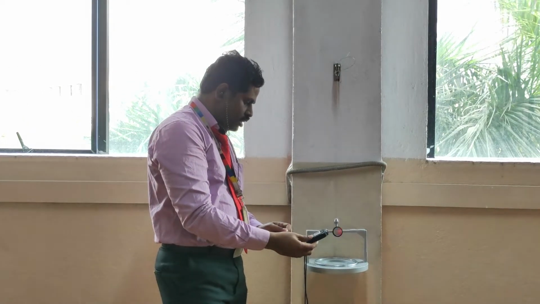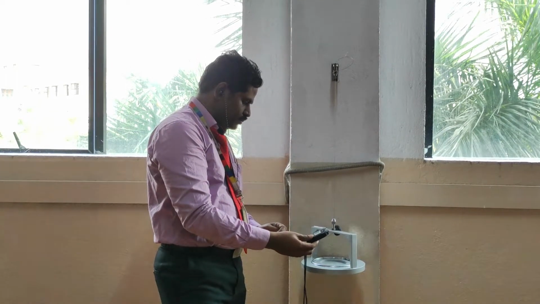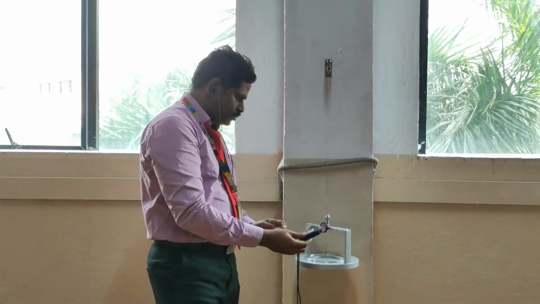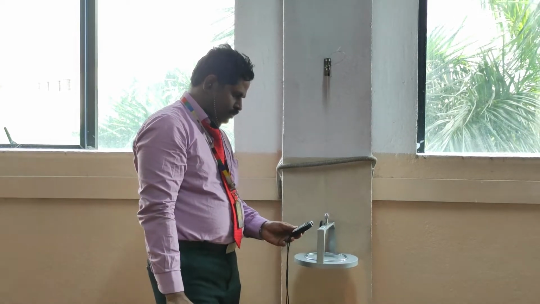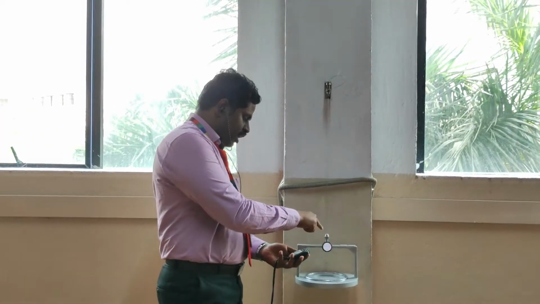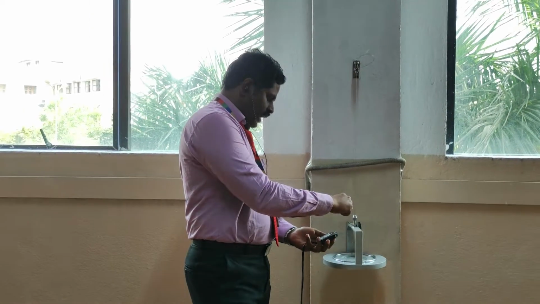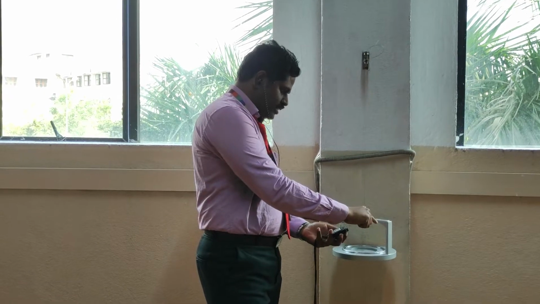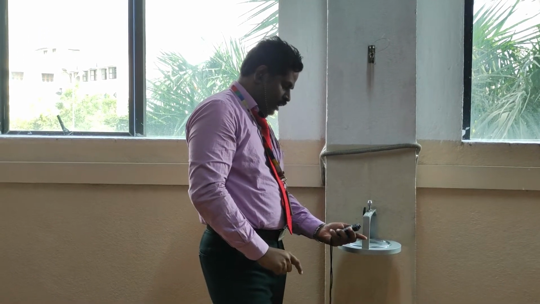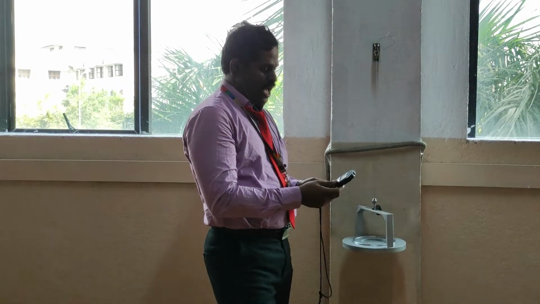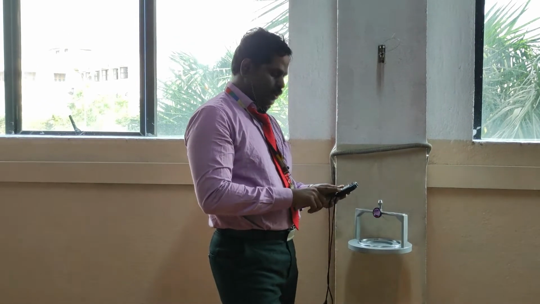So we have to wait to complete 10 oscillations. Now this is the final oscillation. This is the end of the 10th oscillation. I stop the stopwatch, and I get the time for 10 oscillations. It is now 1 minute 40 seconds, which converted into seconds is nearly 100 seconds.